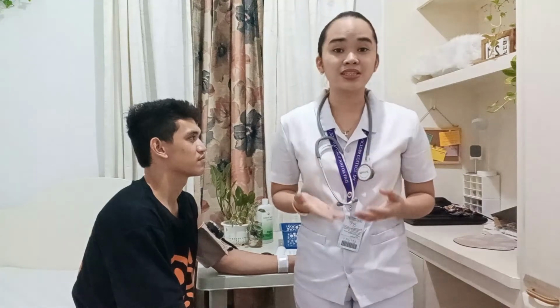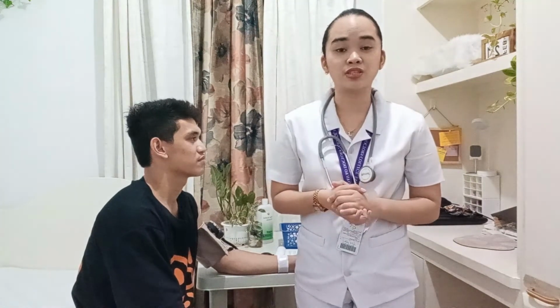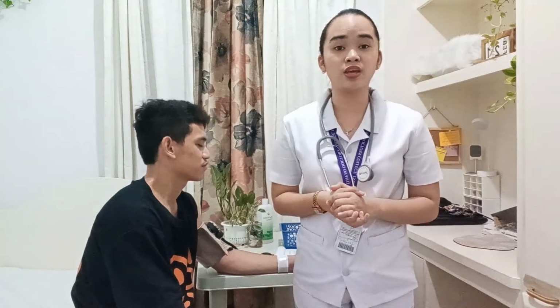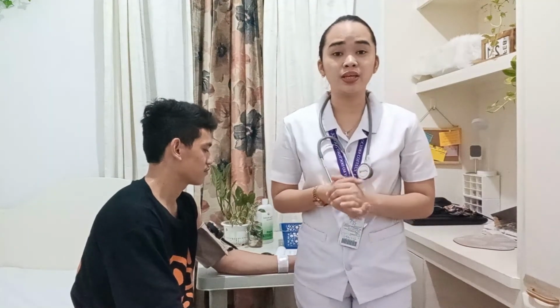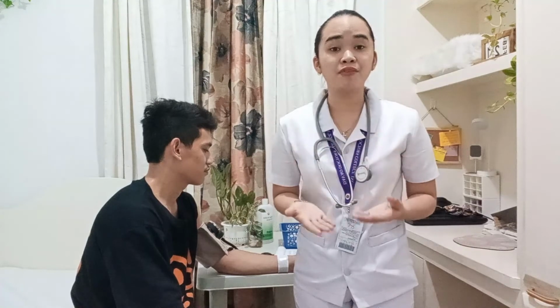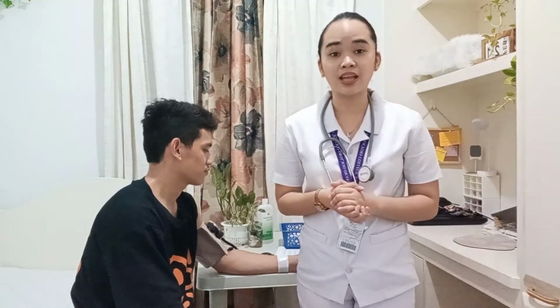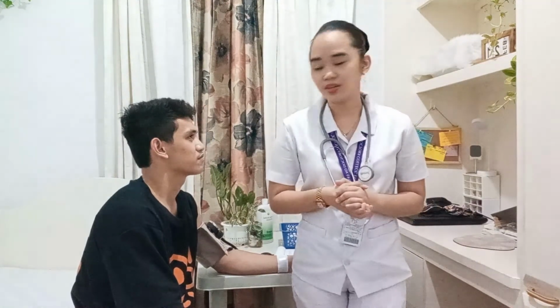Now that I have fully deflated the cuff, the first sound that I have heard would be his systolic pressure, which is the Korotkoff phase 1, and the muffled sound with soft blowing quality would be his first diastolic pressure, which is Korotkoff phase 4, and the second diastolic pressure or Korotkoff phase 5 would be the level of silence after the last sound that I have heard. Okay?